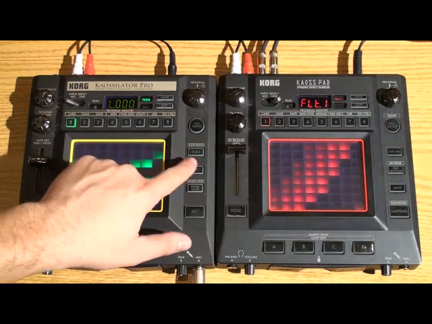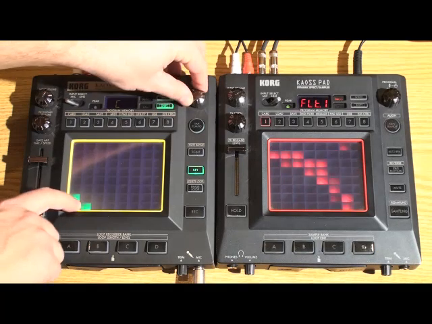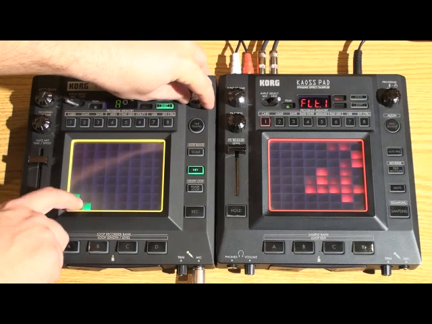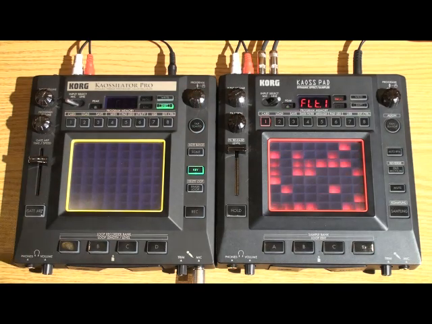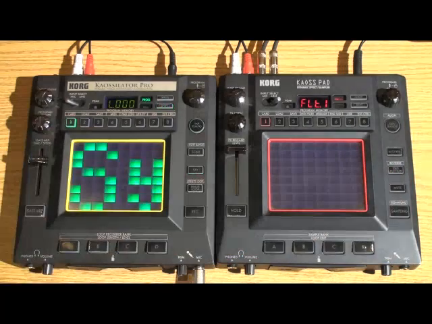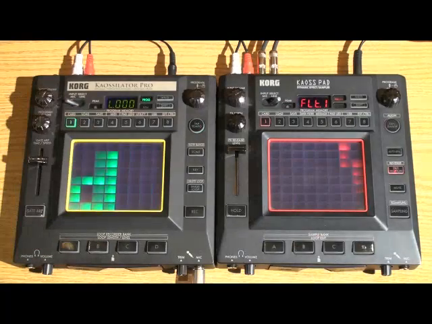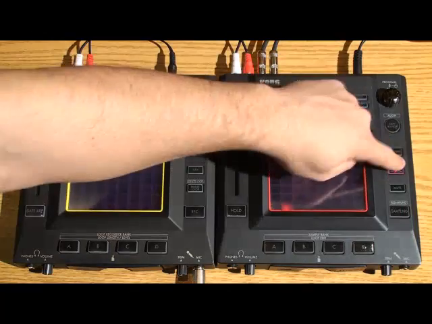The next button down is key. So on the Kaossilator Pro, it changes the key that you're working with. And on the KP3, that's pad motion. That allows you to record finger movements and play them back. And using the shift button, you can even reverse them.